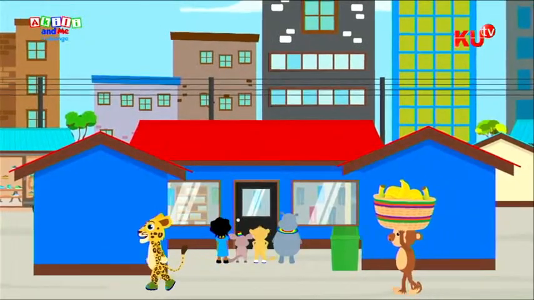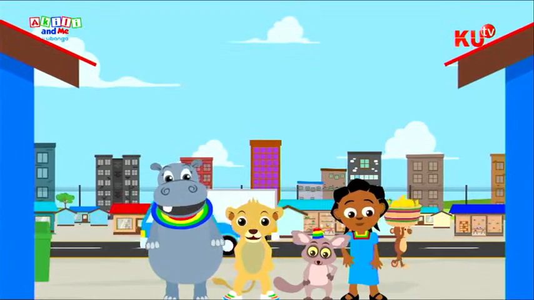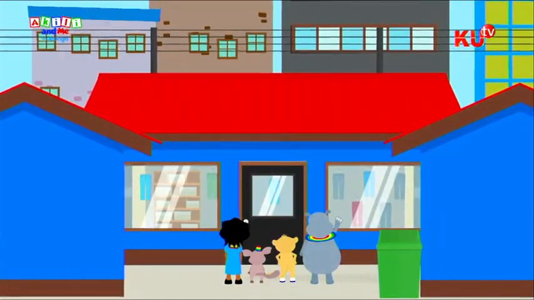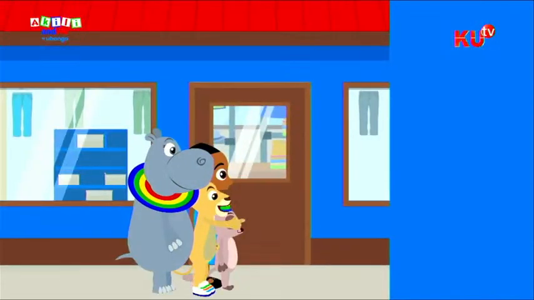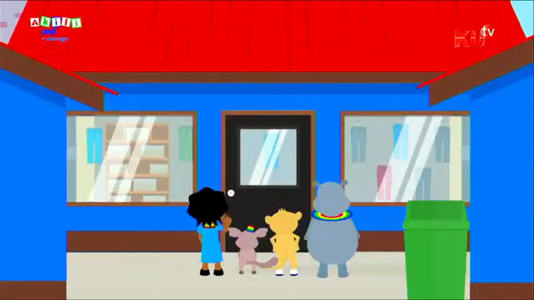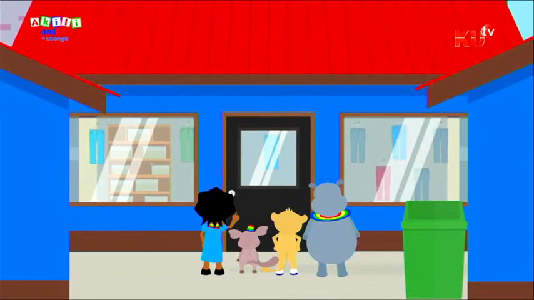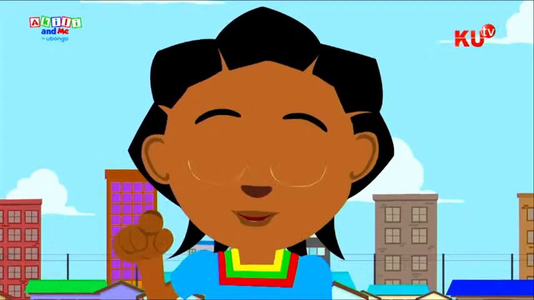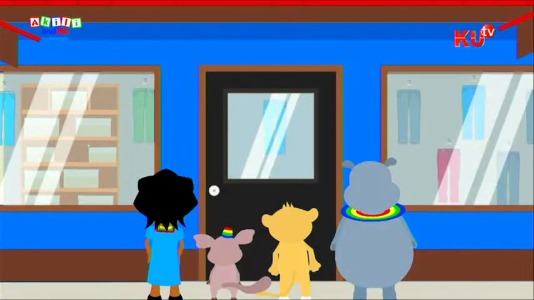You have reached another shop. Can you remember what you should look out for now? Red roof. Yes. Blue wall. Yes. Green door. You remembered correctly, Akili.